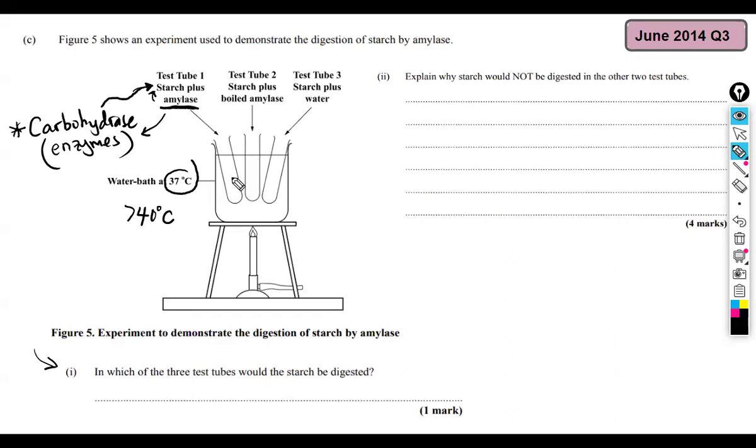So in the first test tube, it's starch plus amylase at a normal temperature of 37 degrees. So I think in test tube 1, it will break down the starch because the amylase is at 37 degrees Celsius. However, in test tube 2, they boiled the amylase first, which means if you boil something, it reaches 100 degrees Celsius. So the amylase here would be destroyed. So if the amylase is destroyed, it cannot break down the starch.